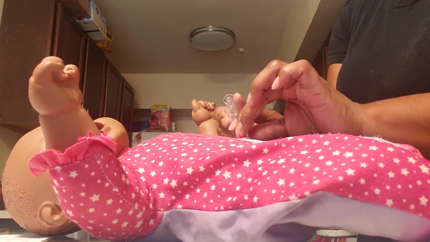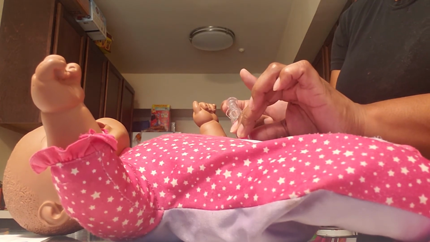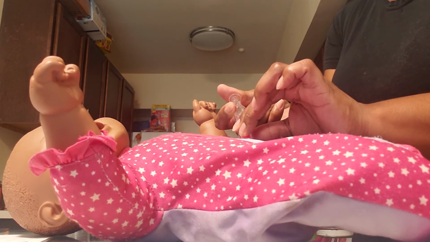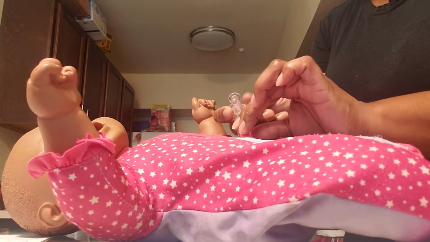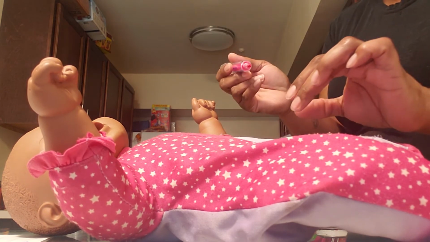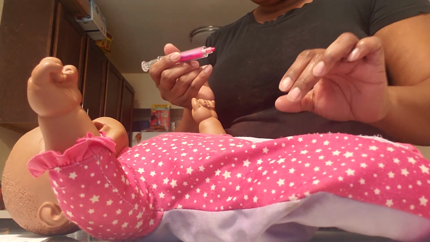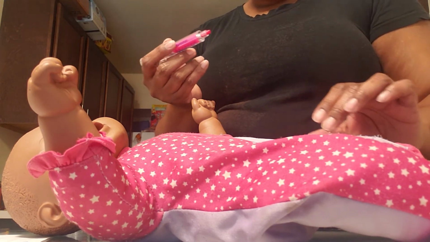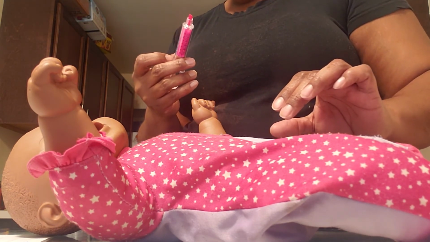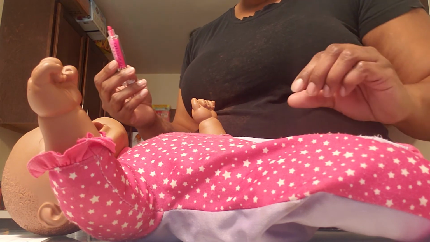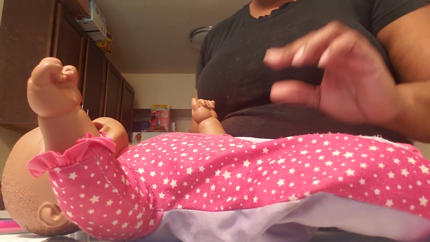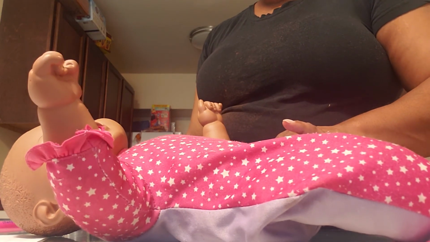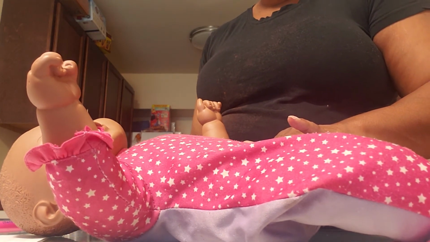I'll take my non-dominant hand to hold the needle steady, and then I will push with my dominant hand, and then I'll release quickly. And once I release quickly, then I will apply a cotton ball to the site to apply pressure and kind of agitate that area so the medication can go in quickly.